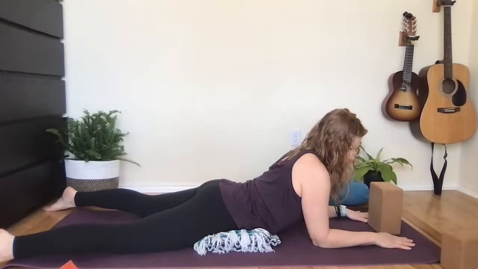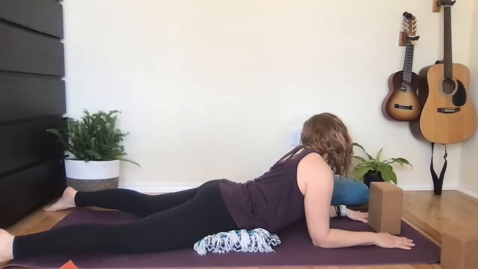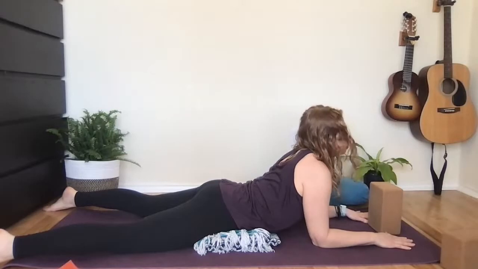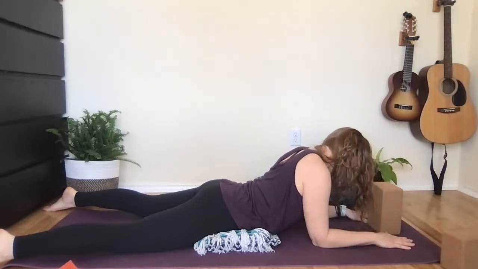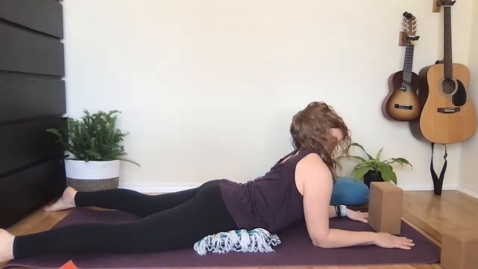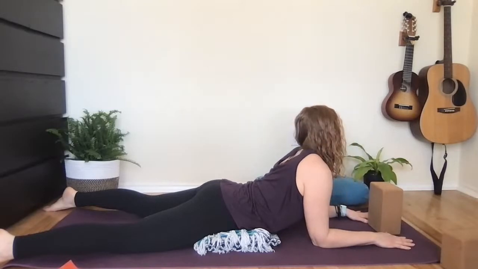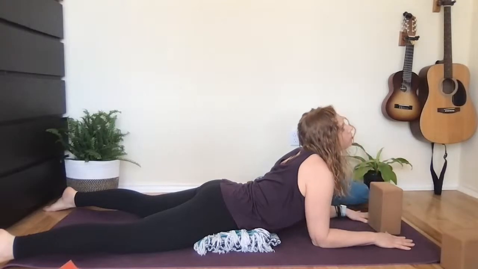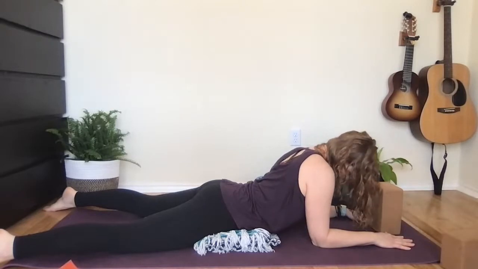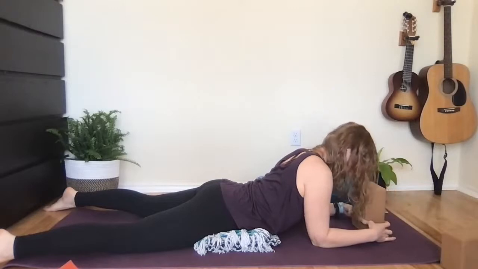Take some gentle, slow head circles. Noticing all the crinkles, all the sensations, and then reverse the circles, nice and slow. And come back to center. If you wanted to rest your forehead down on a block, you can.